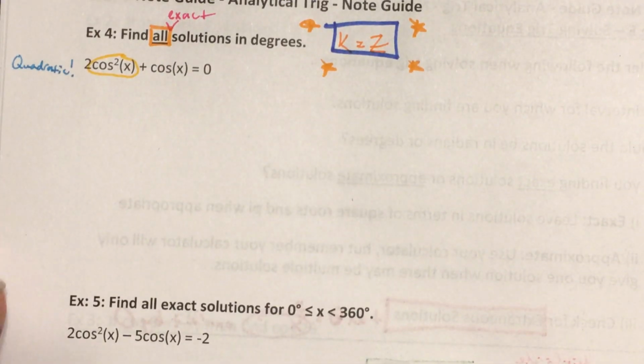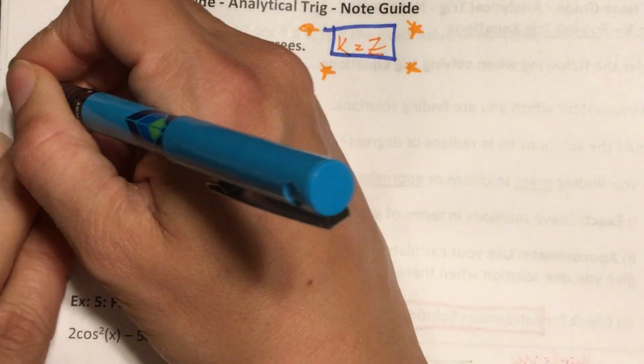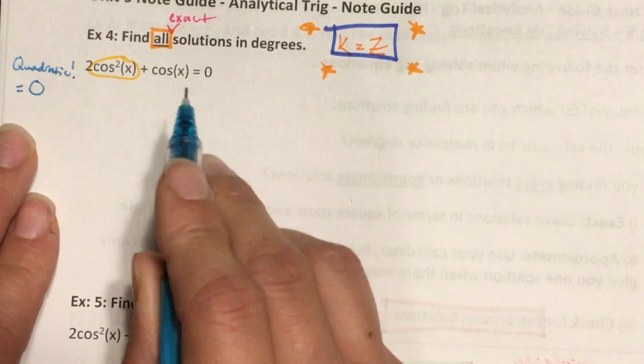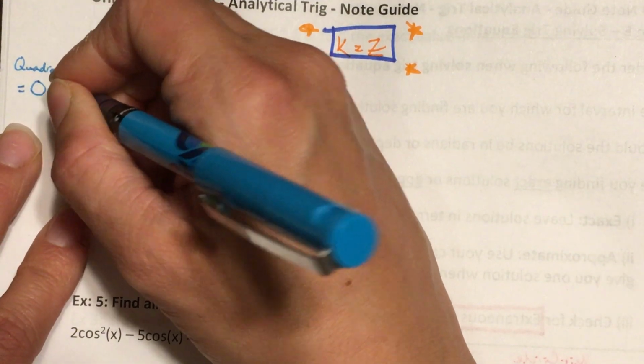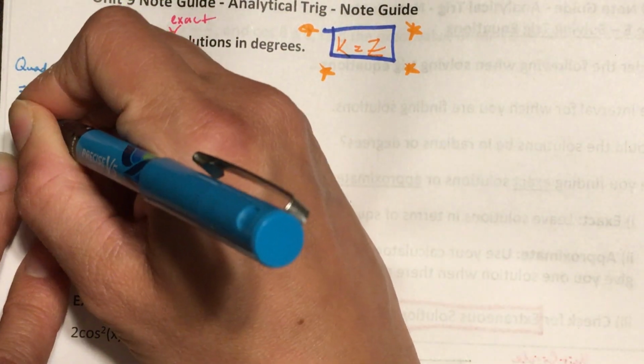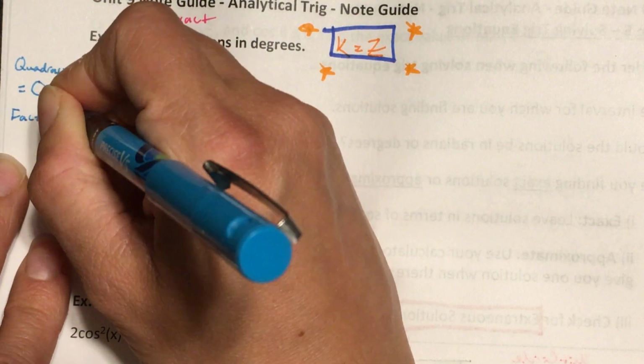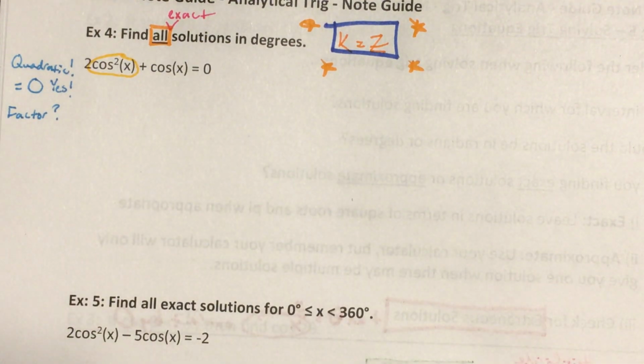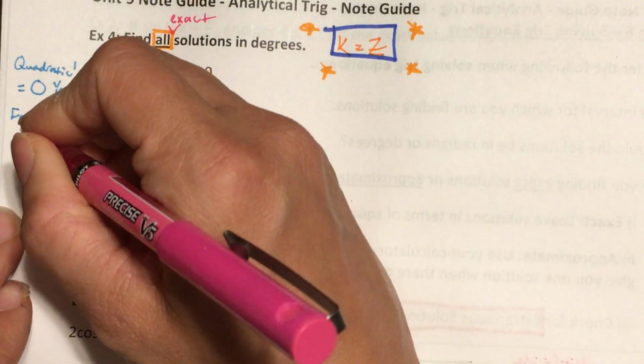But before we factor it, what does our equation need to be equal to in order to factor? It has to be equal to 0 in order to use the zero product property. So is it equal to 0? Yes, sure is. So now we can factor this. Now, how are we going to factor this? Folks, what's the very first thing we check for when we are factoring? Always a GCF.